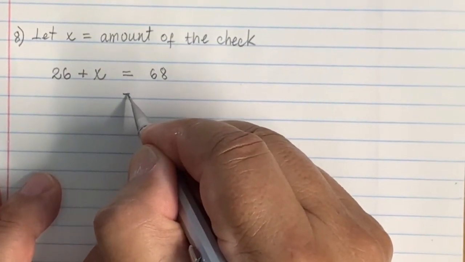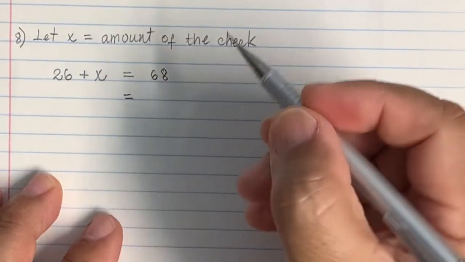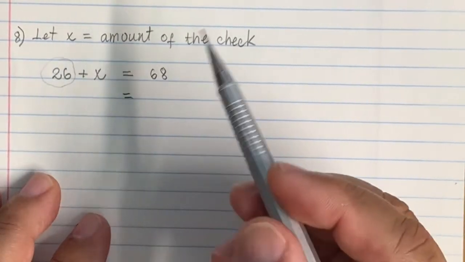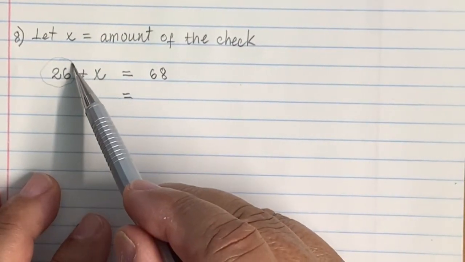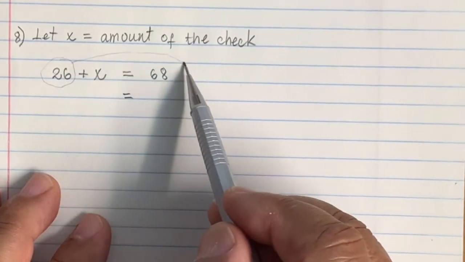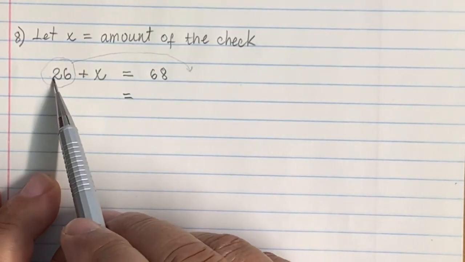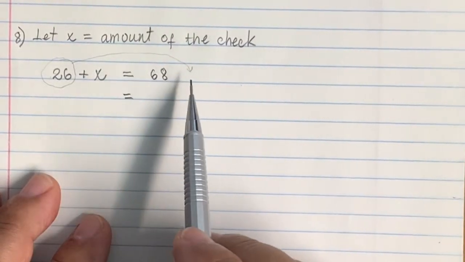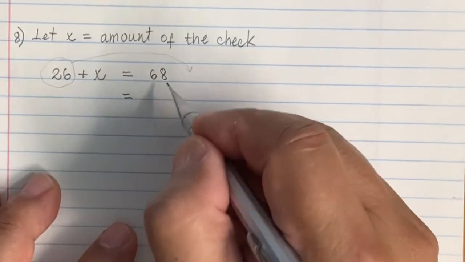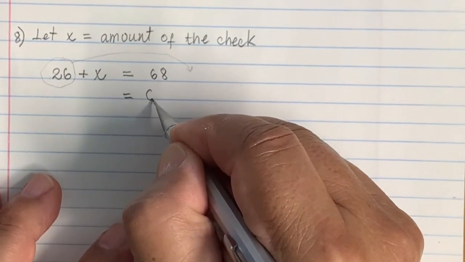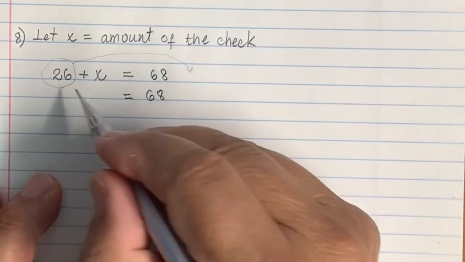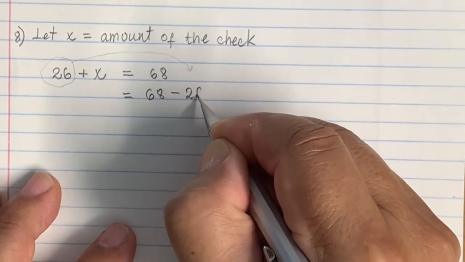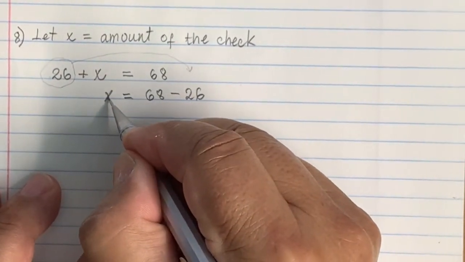So again, to solve for this, all you need to do is just move, right? You move this one over here. And remember, this is positive 26. So when it comes over here, it becomes negative 26. Okay, so you're going to copy $68 down here, and then you're going to write negative $26 over here, and x equals.